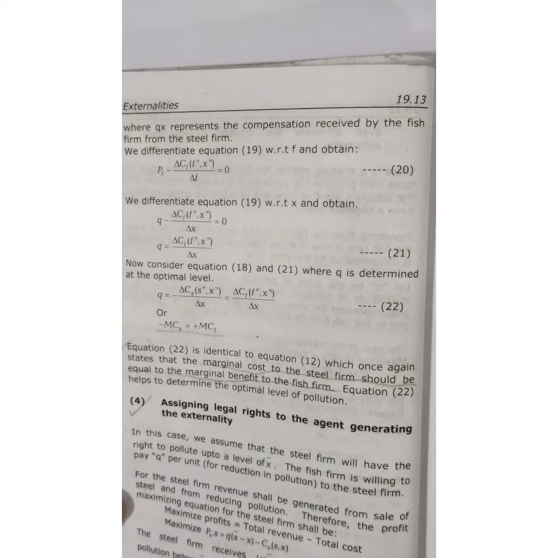First with respect to F, again you get the same equation. Now if you differentiate with respect to X, you get this, and replacing Q with each other, you again, guys, end up with the same condition which says that the marginal cost of the steel firm should be equal to the marginal cost of the fishing firm. So far we have got three solutions: merging, taxes, and giving property rights.